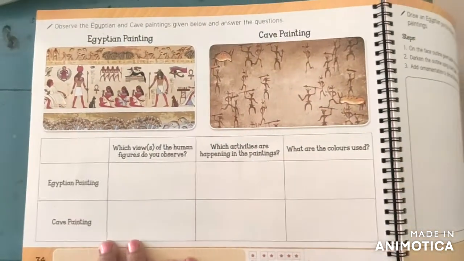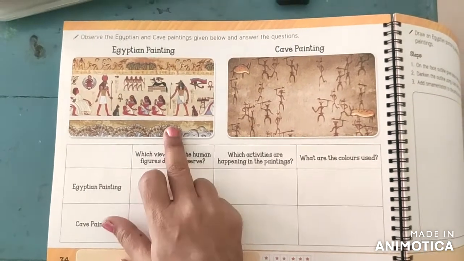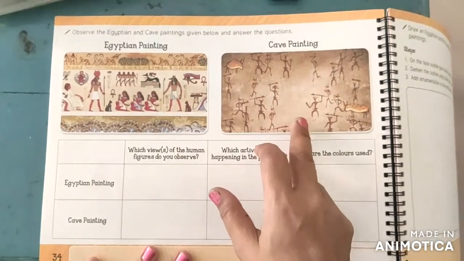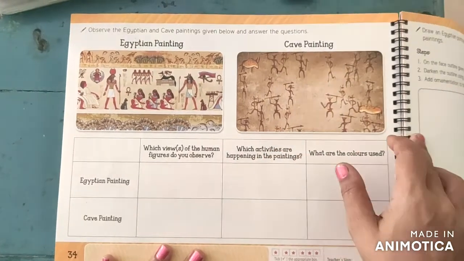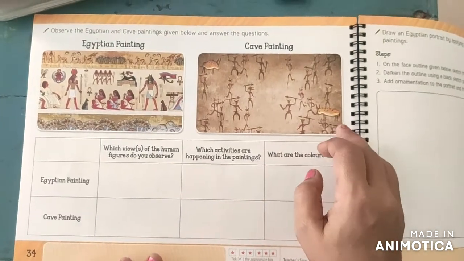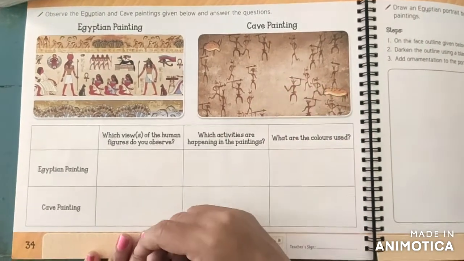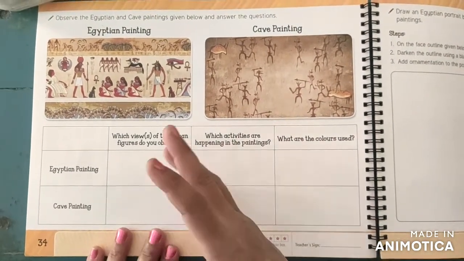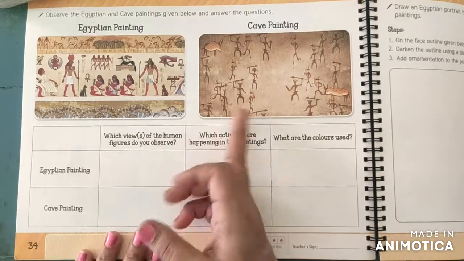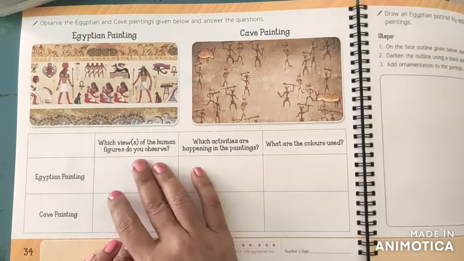Page number 34. Observe the Egyptian and cave paintings given below and answer the questions. Egyptian painting and cave painting. So this cave painting is connected with the Adivasi people. We know that it is in our country or in Australia too, and many other countries we have here. We see that type of paintings, cave paintings, and Egyptian painting is particularly seen in Egypt only. Okay, these two pictures we have, Egyptian painting and cave painting. Which view of the human figures do you observe?